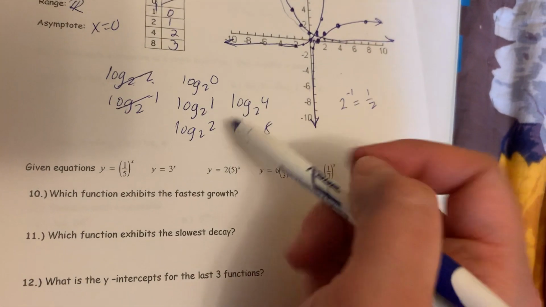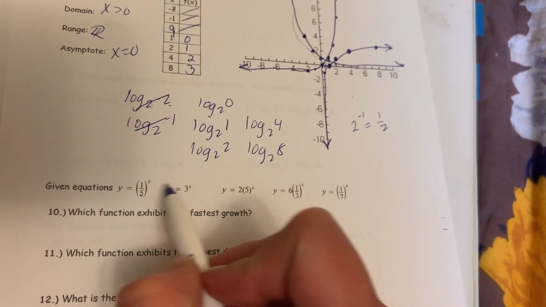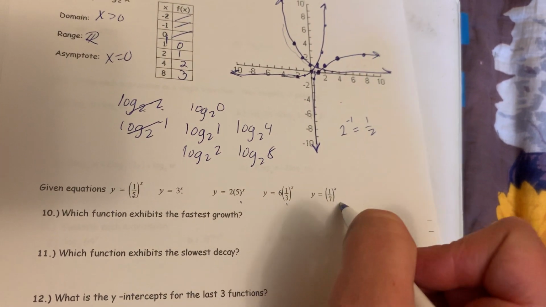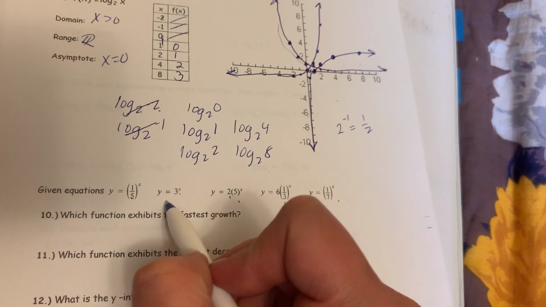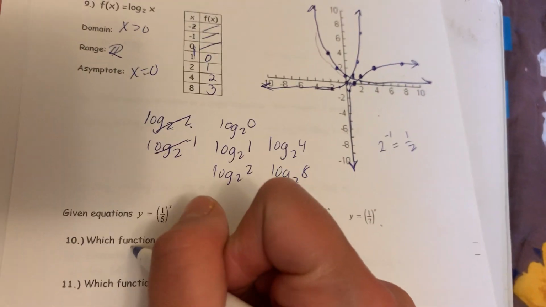All right. Which function has the fastest growth? Well, that's decay, growth, growth, decay, decay. 500% versus 300%. It's this one.